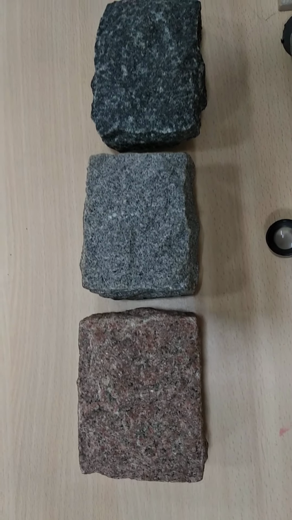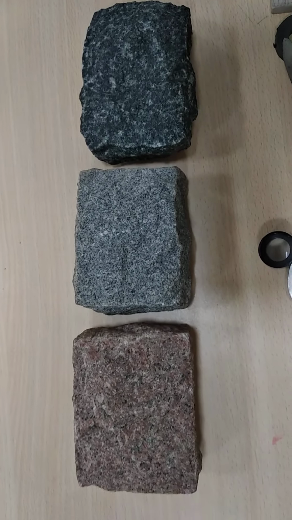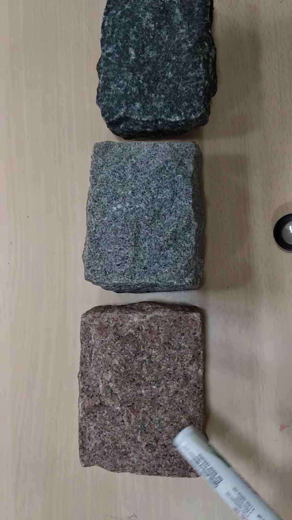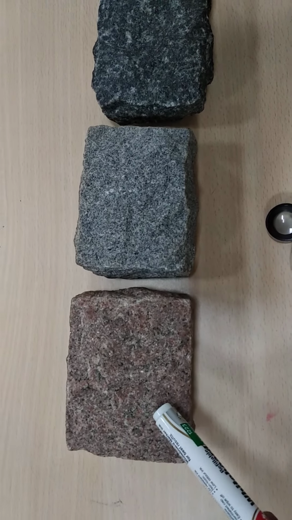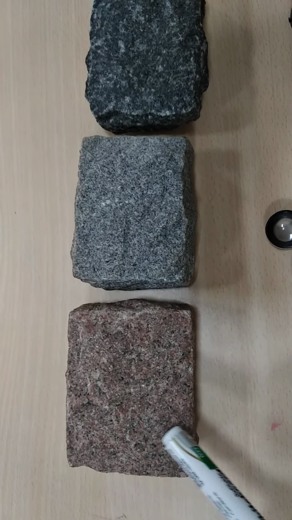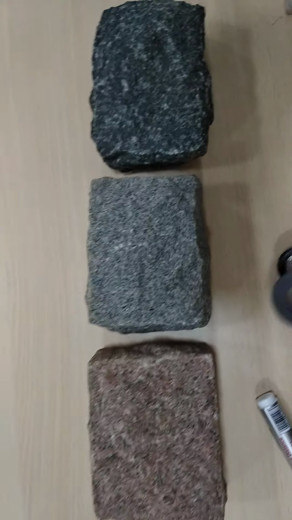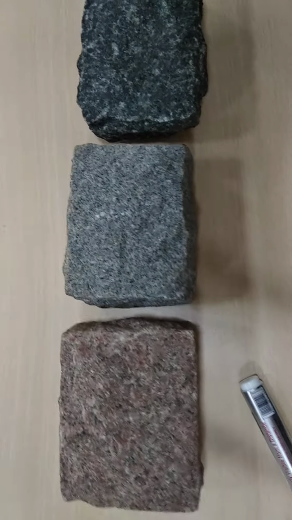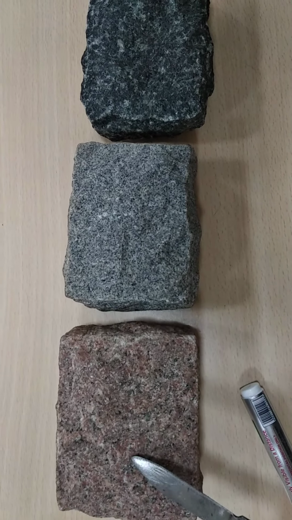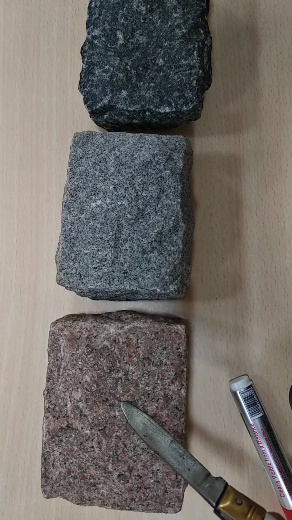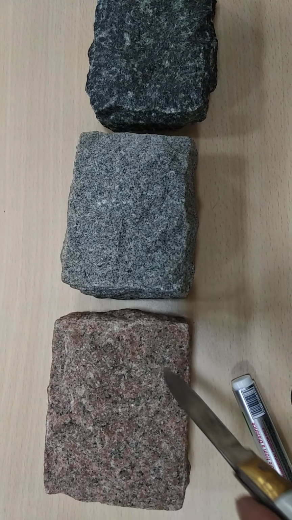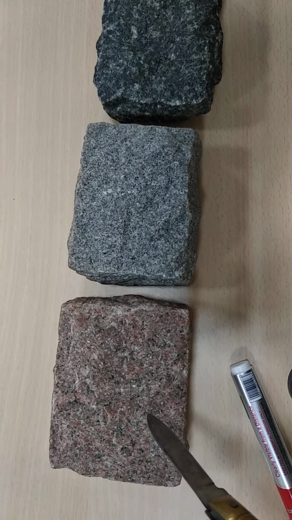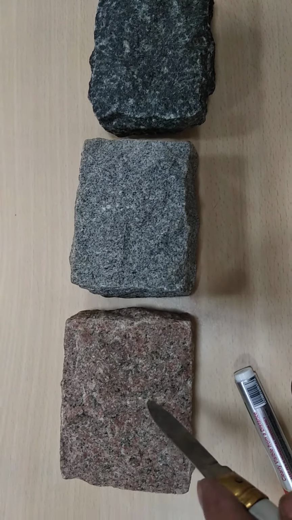The first one is called the pink granite, and the color itself indicates the pink. The texture is equigranular. You can see the grain sizes in the texture, the distribution of grain size in the particular rock. The minerals are equally distributed in this pink granite, and the grain size is fine to medium.